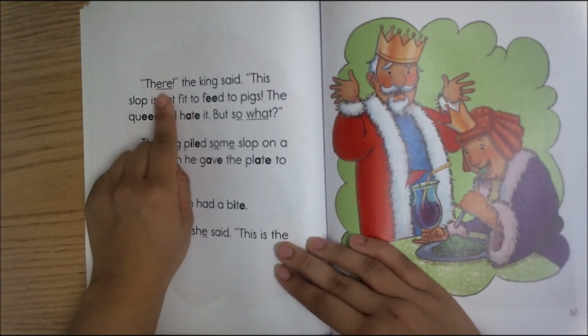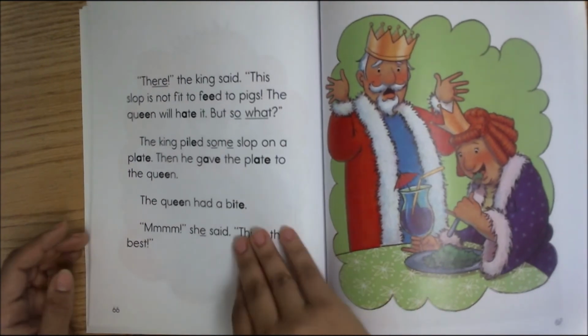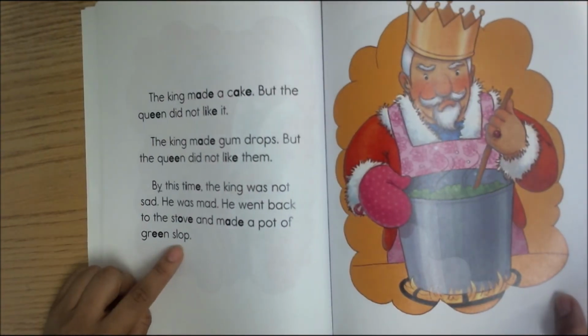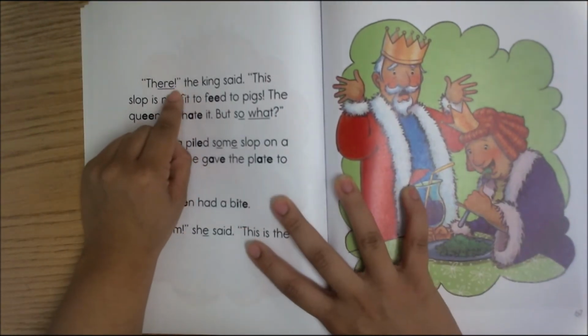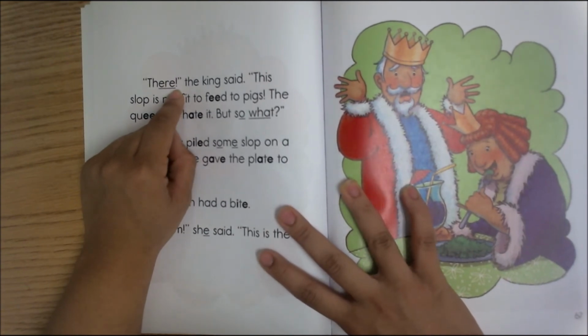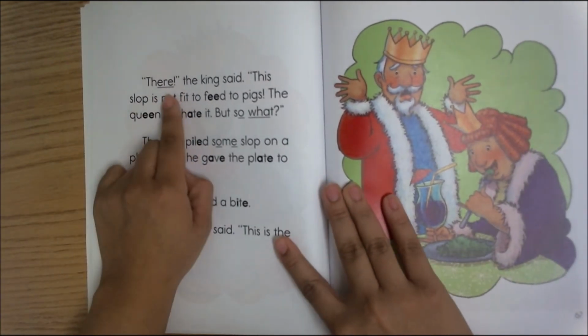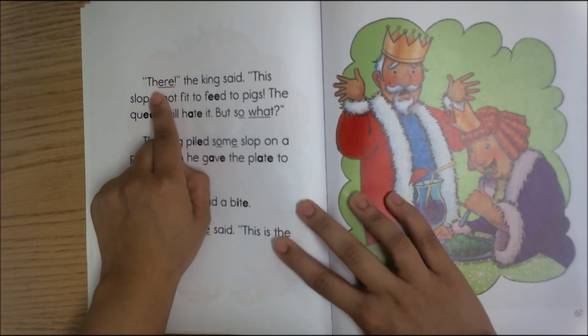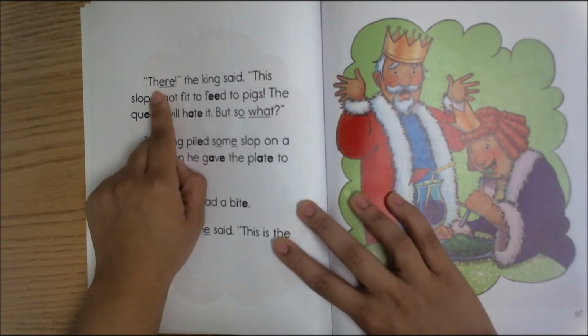There, the king said. Oh, let me try that again. Hold on. That wasn't the right tone. So notice there is excitement, but it's not happy excitement. He's mad, if you remember from the previous page. So we need some excitement, but not with a happy tone.